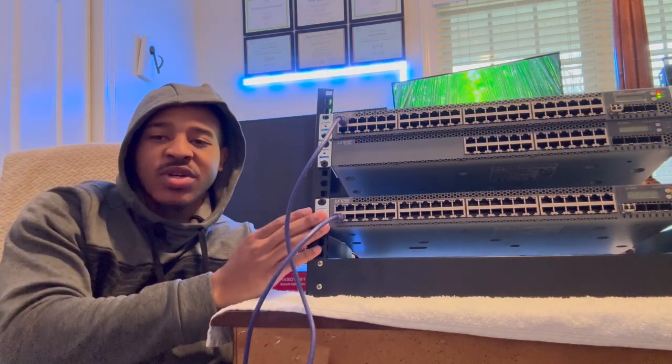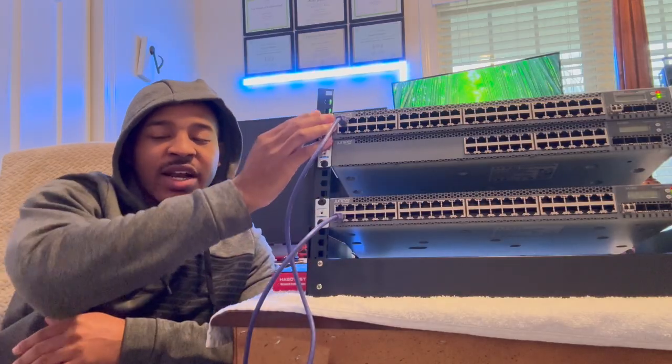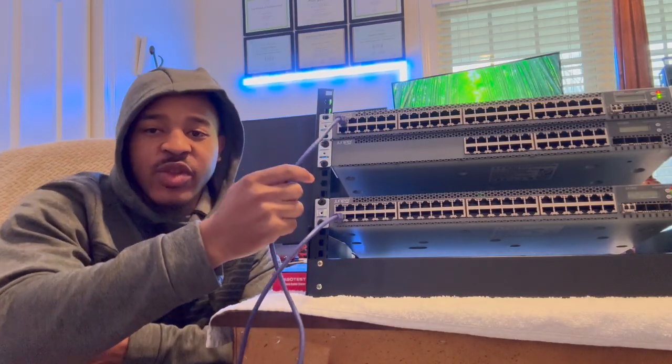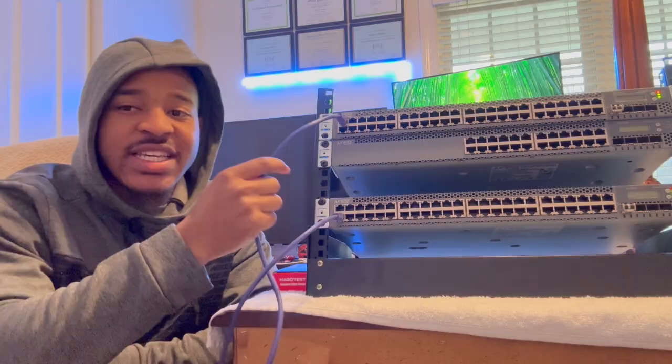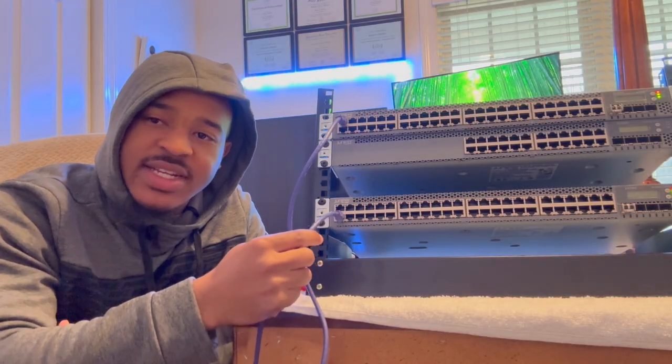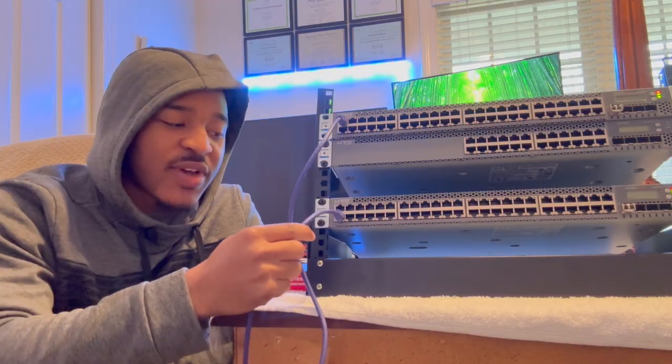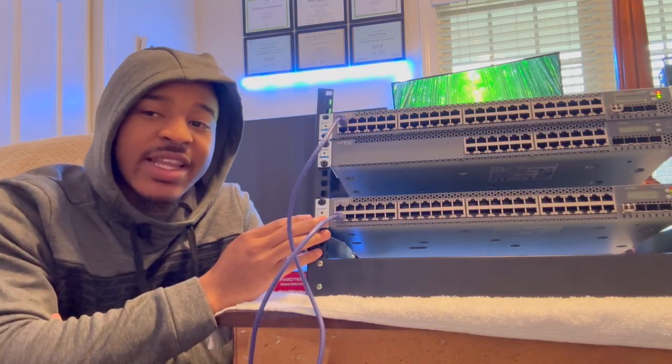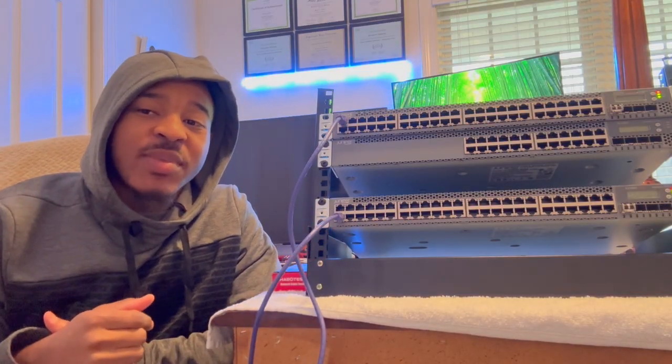So we have our top switch and our bottom switch right here. On our top switch, we have one side of our Ethernet cable plugged inside of the GE000 interface. And on the bottom switch, we have the other side plugged into the GE001 interface. Right now, we do not have link lights. So that is what we're going to be troubleshooting.